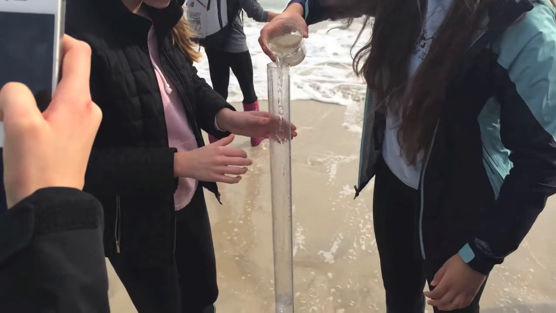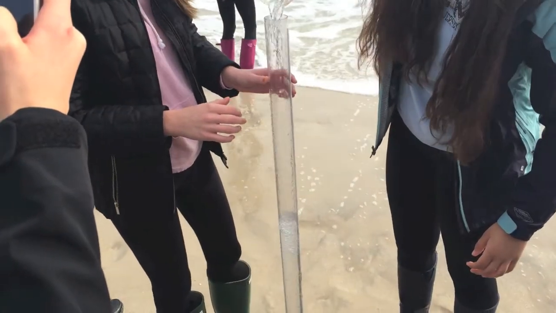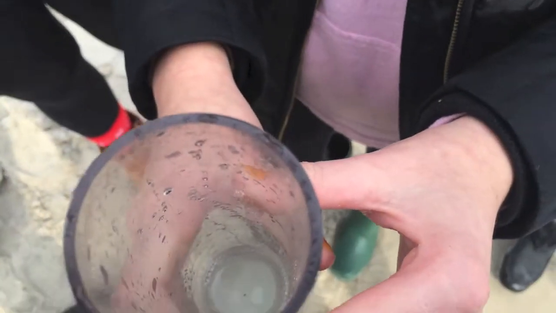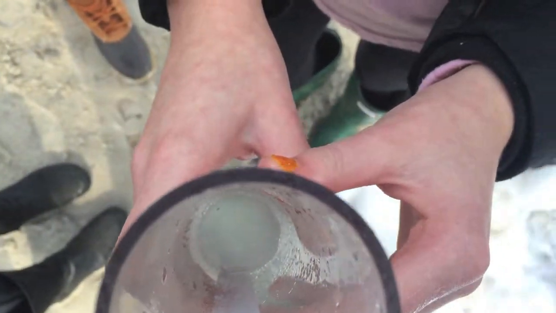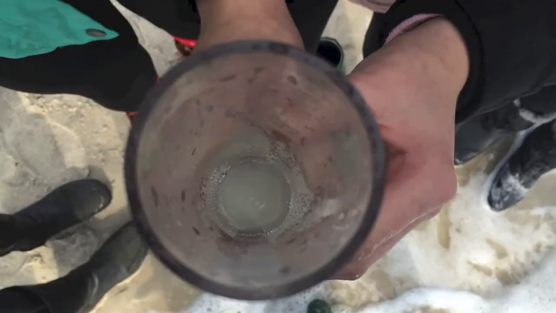This test was done by filling the transparency tube with ocean water or bay water, and then releasing the water until the black and white circle is seen. Wherever the stop point is, the height of the water is recorded at this point.